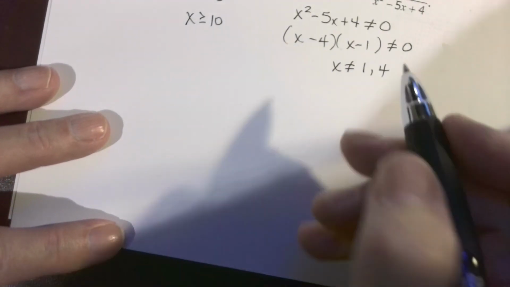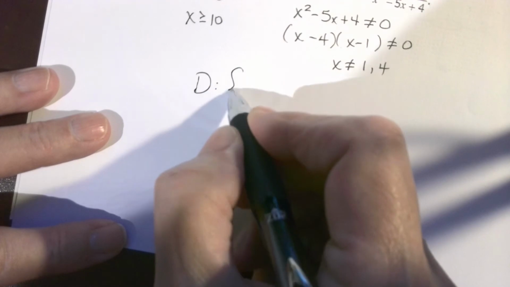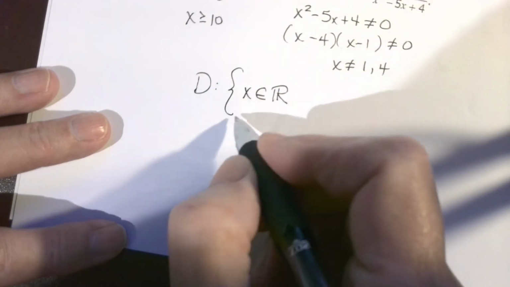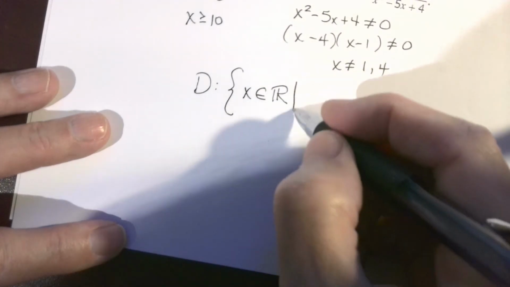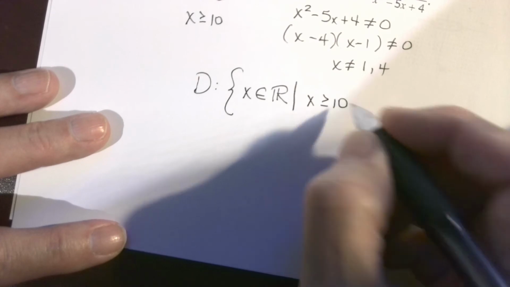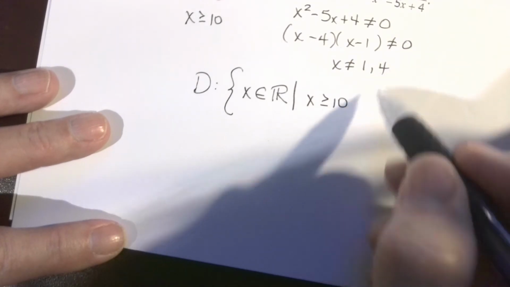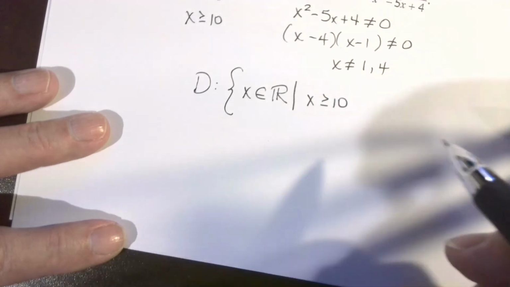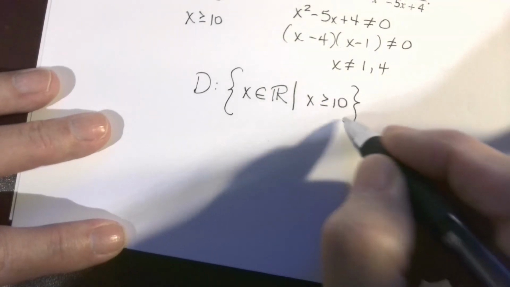Okay, so the domain, x is an element of the set of real numbers. And we use these braces, remember, for set notation. Now, I'm going to say x has to be greater than or equal to 10. Now, I could put here an x cannot be 1 or 4, but if it's greater than or equal to 10, it's not going to be that anyway, is it? So that's sufficient right there.